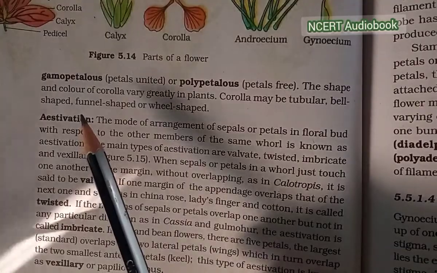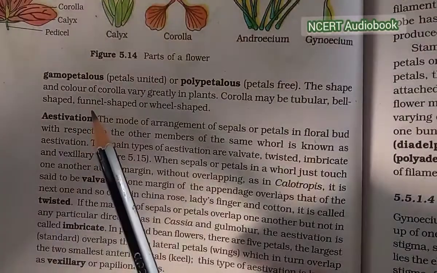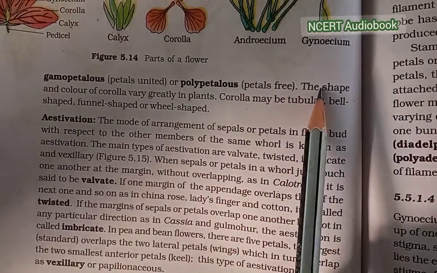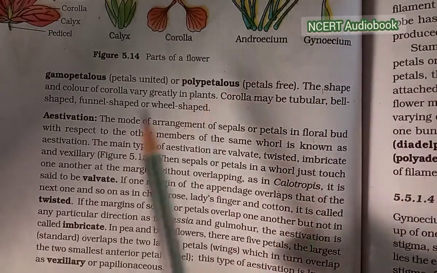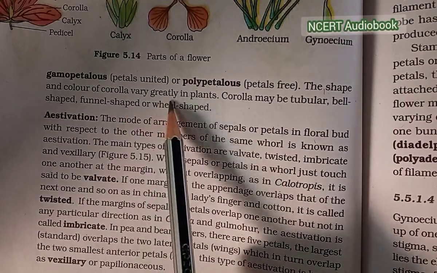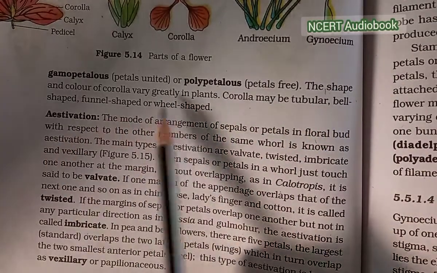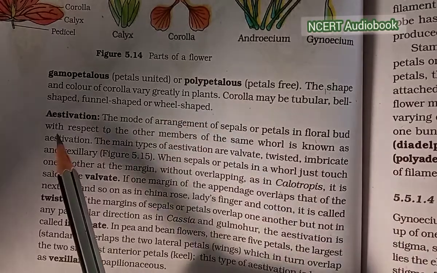gamopetalous, petals united, or polypetalous, petals free. The shape and color of the corolla vary greatly in plants. Corolla may be tubular, bell shaped, funnel shaped, or wheel shaped.